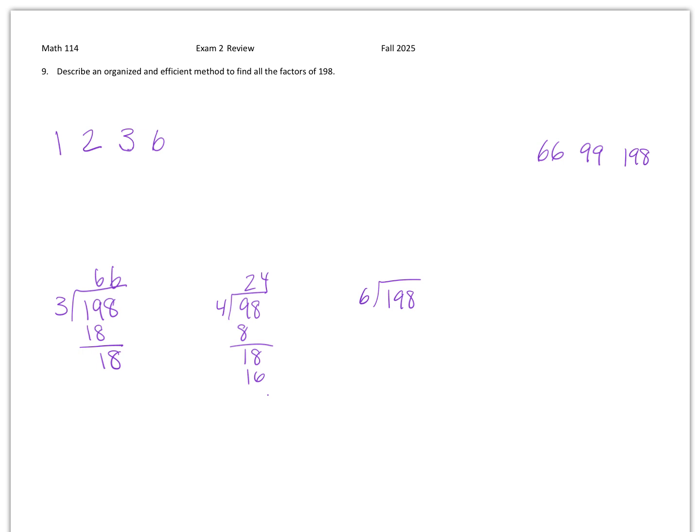So 6 goes into 19 3 times. 3 times 6 is 18. Subtract 1, bring down the 8. 6 times what is 18? 3. Okay, so 6 times 33 gives 198.